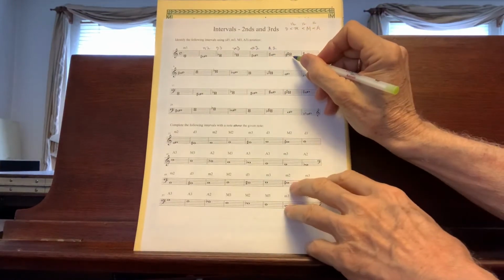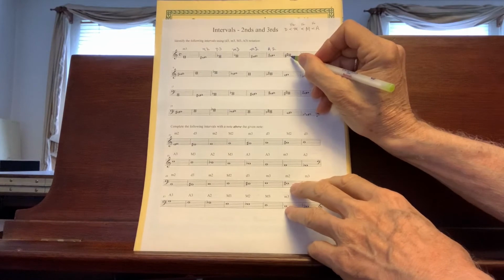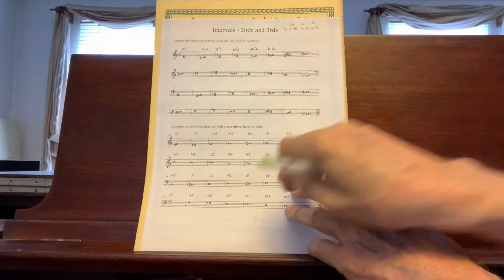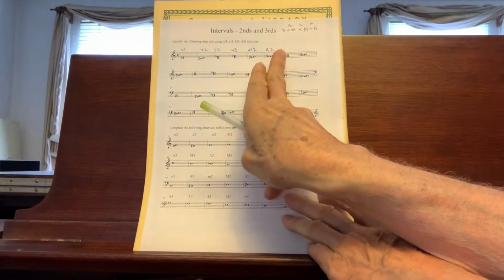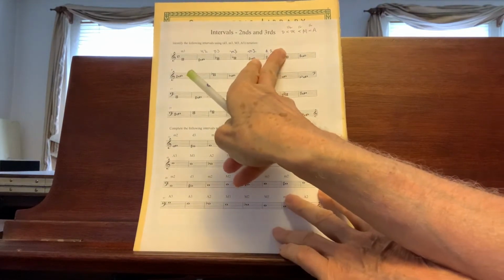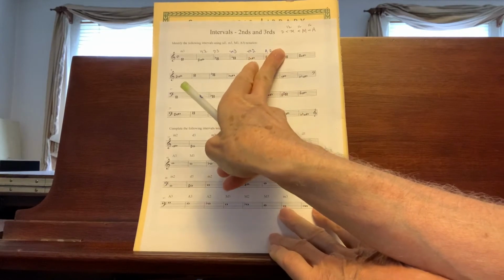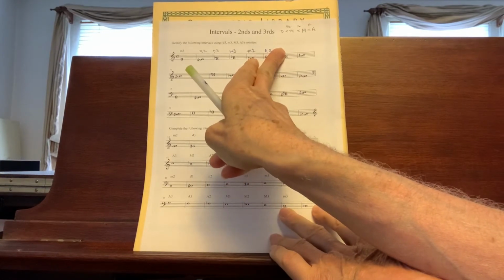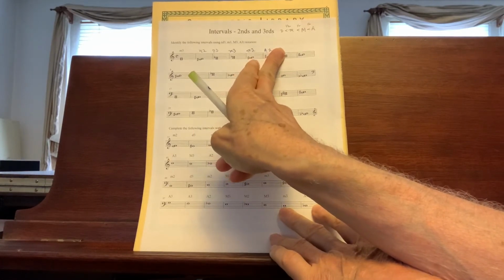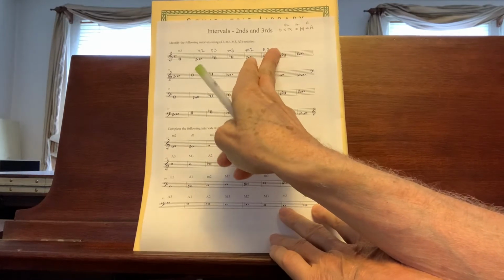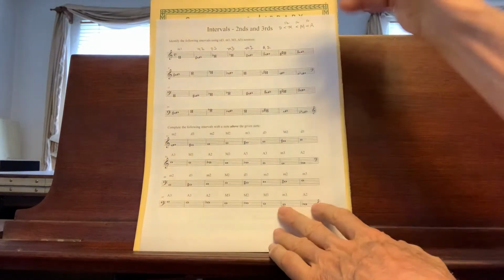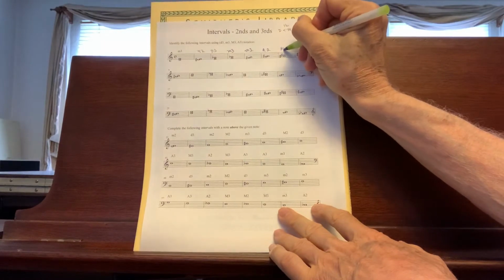Next one's a little tricky. I have no reference to a G sharp major scale. So what we do is we just get rid of these sharps. And now I have something I understand. I have a G to a B, and I understand that G to B is a major third. I already know that. So if we sharp both of them, G sharp to B sharp is also a major third.